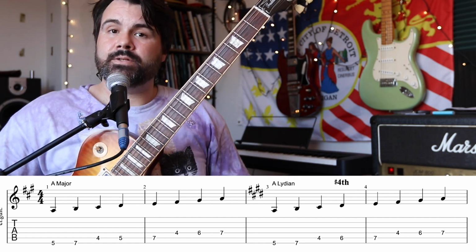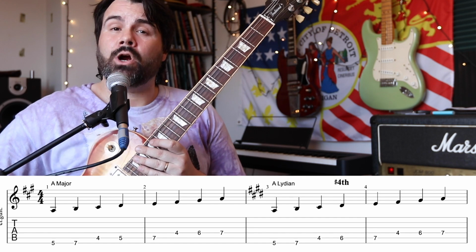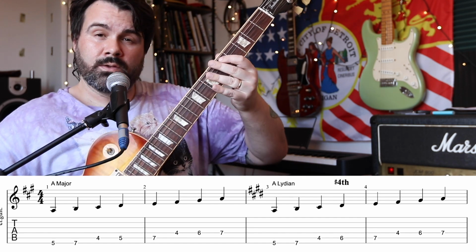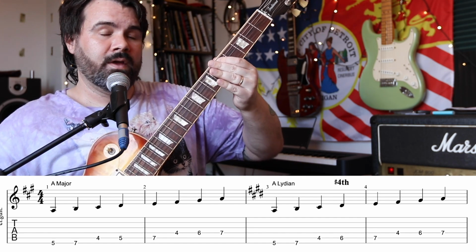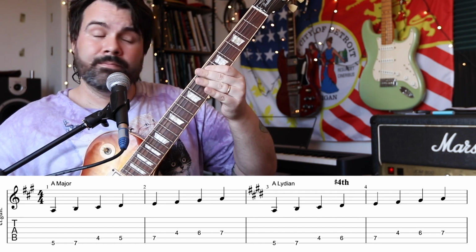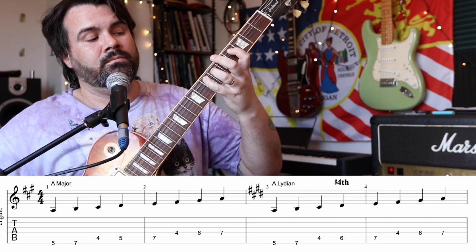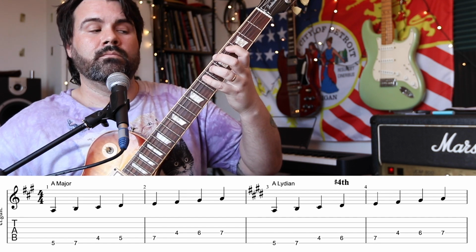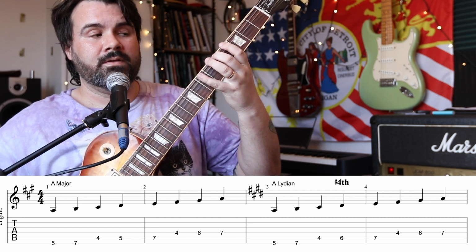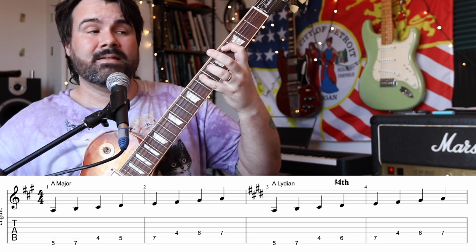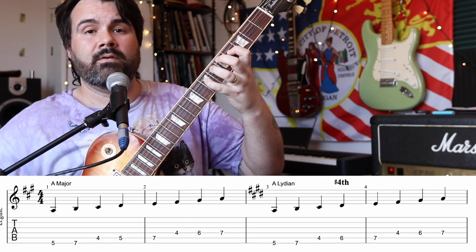That's the A major scale. A Lydian has a sharp fourth, or a raised fourth. So that note here on the 5th fret of the A string, we're going to move to 6. So A Lydian sounds like this: 5, 7, 4, 6, 7, 4, 6, 7.